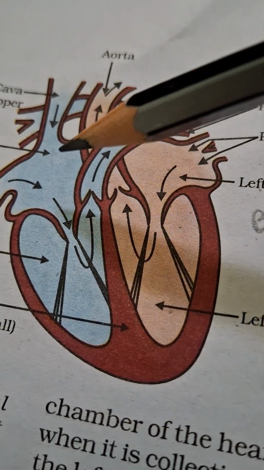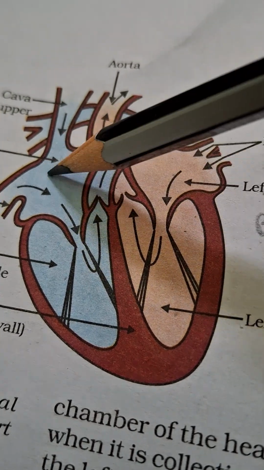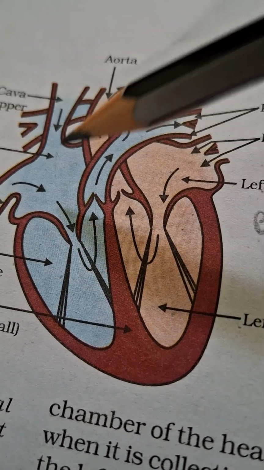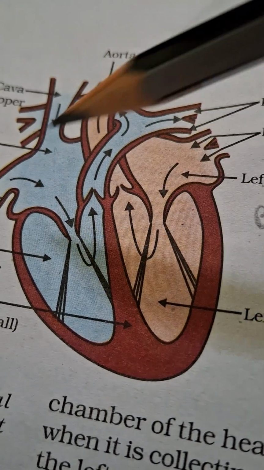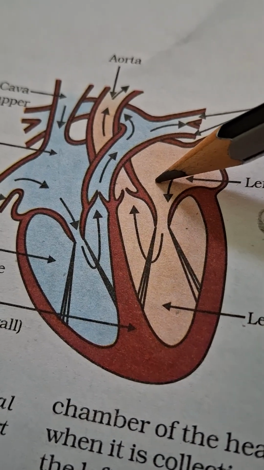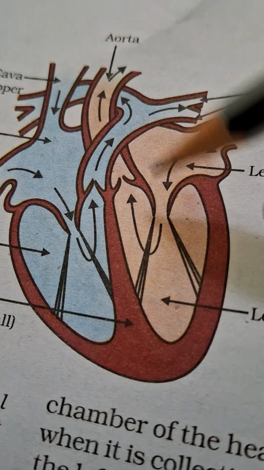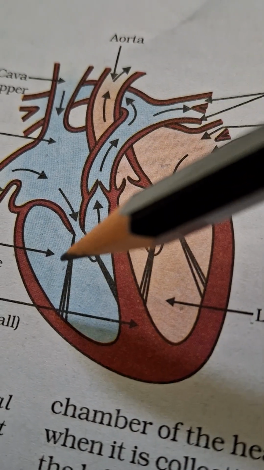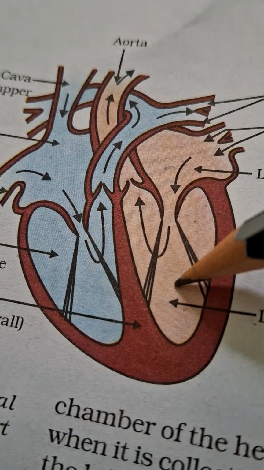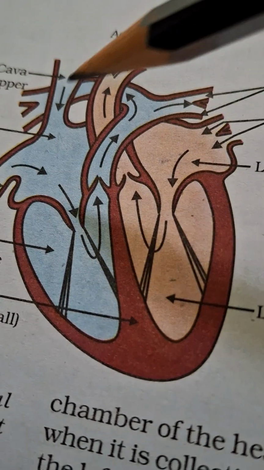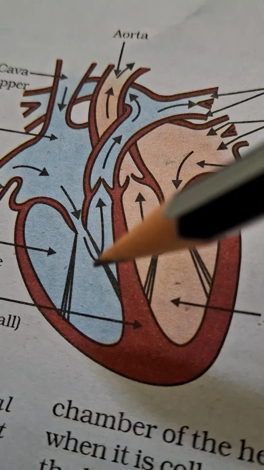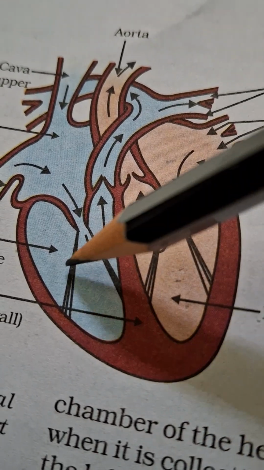Now the upper two chambers are called auricles or atrium. I'll show you, just first let me tell you all the names. The two chambers which are down are called ventricles. Again, the upper two chambers, auricle or atrium, the bottom two chambers, ventricle.